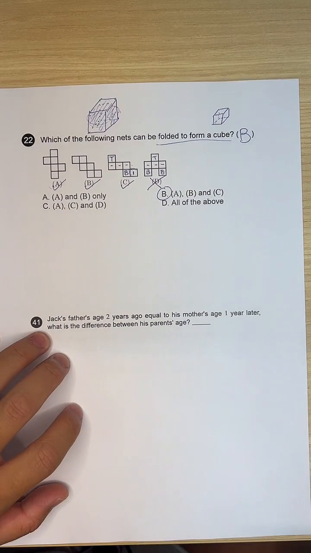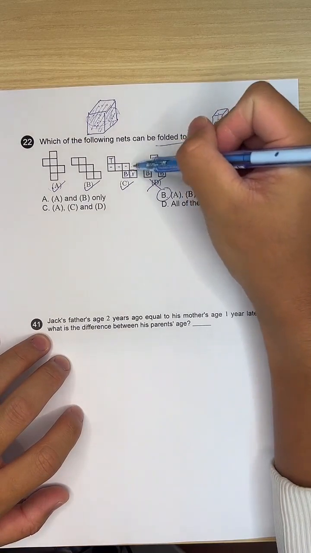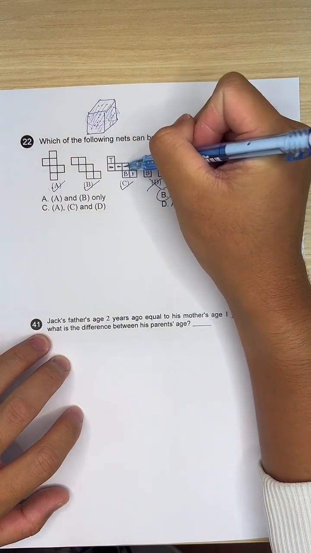You're right. This one is not an I, it's just a dash, a line. This one is a dash.